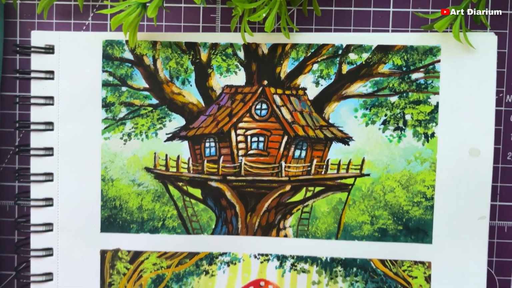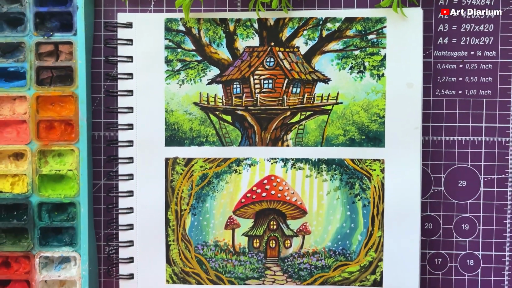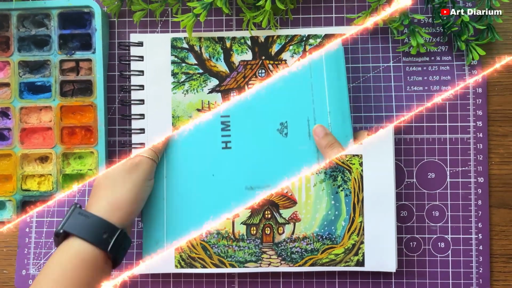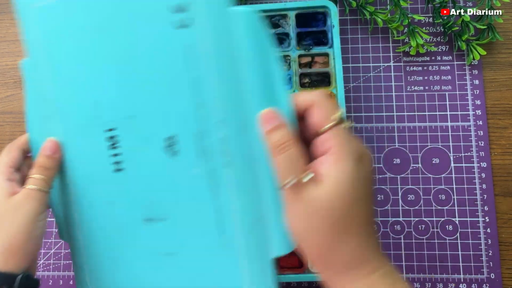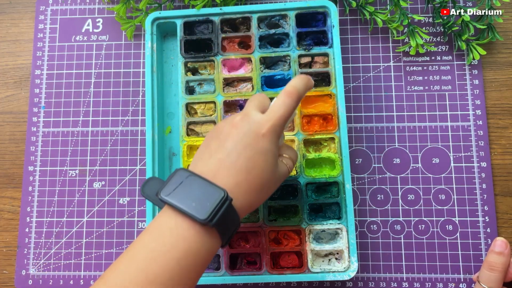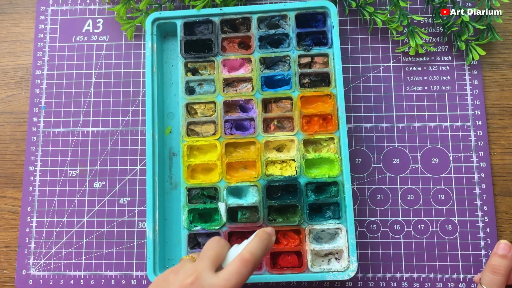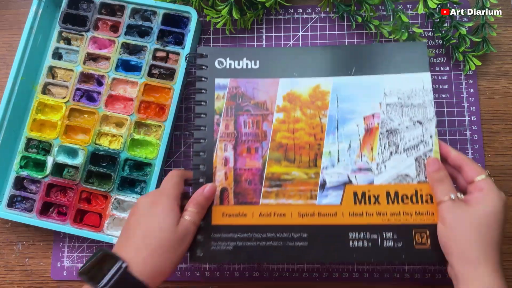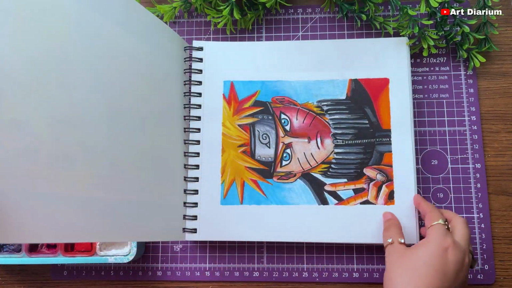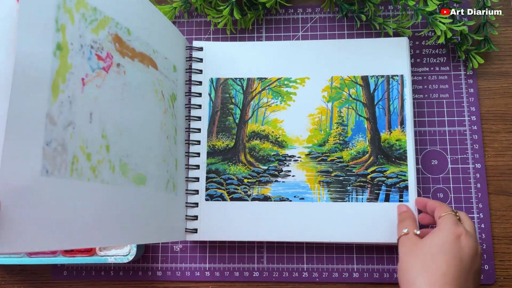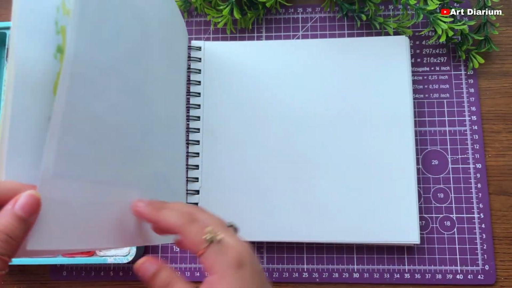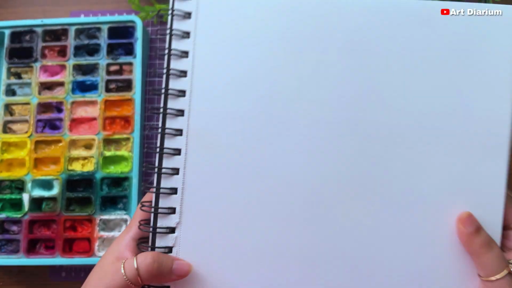Today I'm taking you on a magical journey with gouache paints, starting with this cozy little tree house nestled in a forest canopy. And then, we step into a dreamy woodland scene with this whimsical mushroom house. I had so much fun painting this, from the glowing forest to the tiny stone path. I'll be sharing tips on blending gouache, layering colors, and adding those tiny highlights that bring your fantasy scenes to life. So grab your brushes, some gouache, and let's paint together.